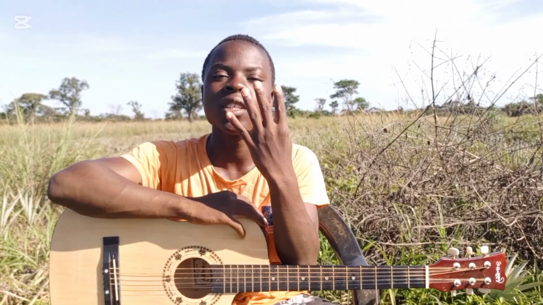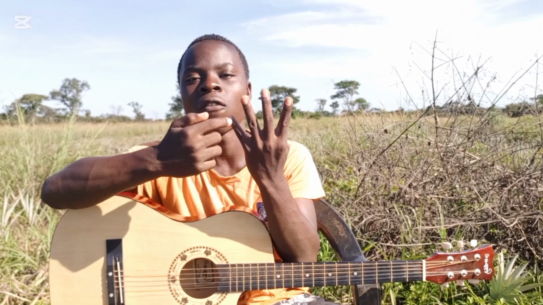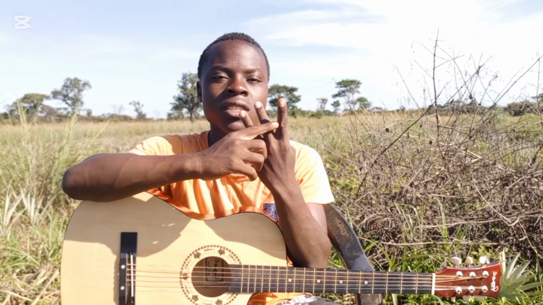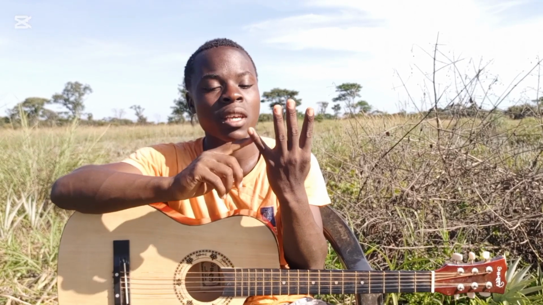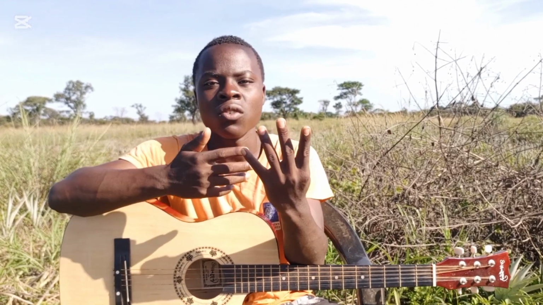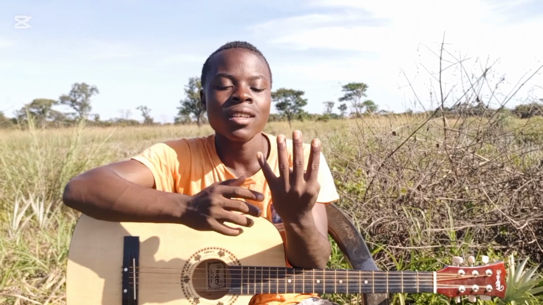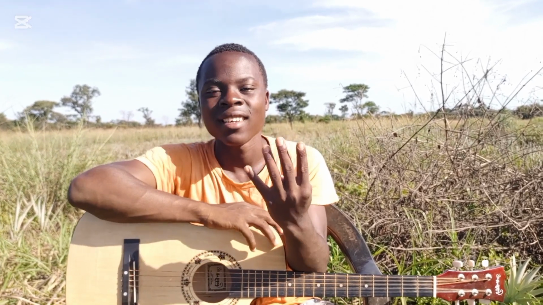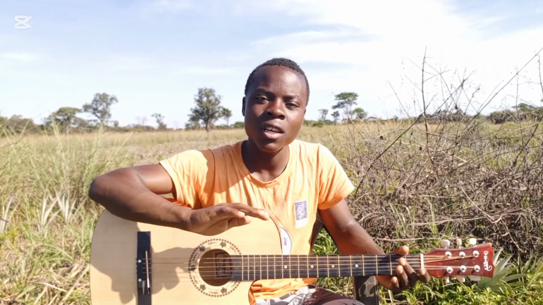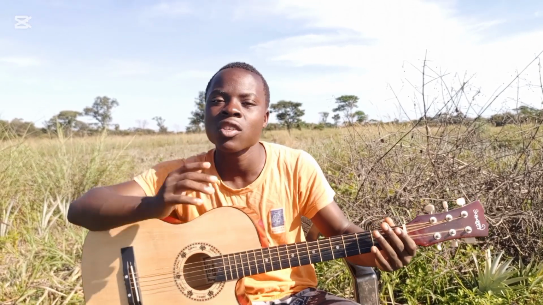We have four major fingers that we use when playing guitar. We have our first finger, second, third, and fourth. The pinky is rarely used, so do not worry. Some people like to use it, some people don't, so depending on how you find it, it can come in handy. Now that we're done with our fingers, we've just named them 1, 2, 3, and 4. Now we move on to our strings.